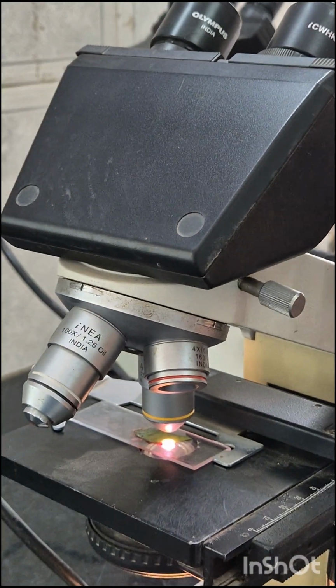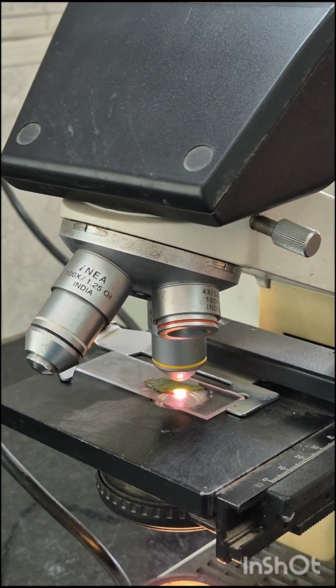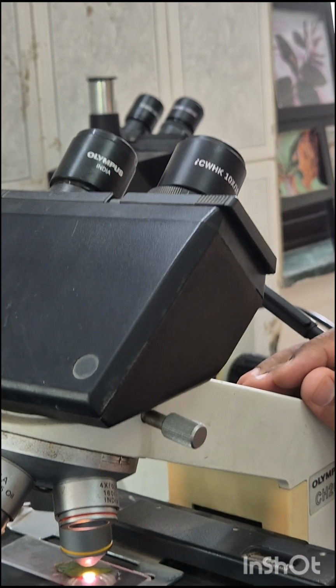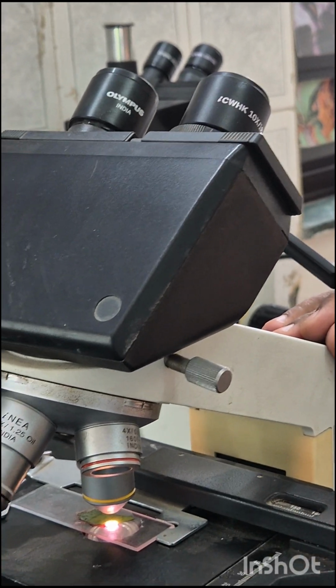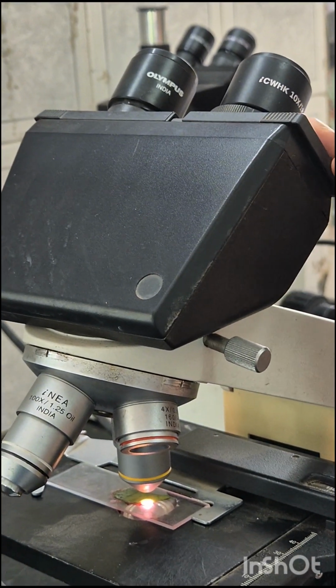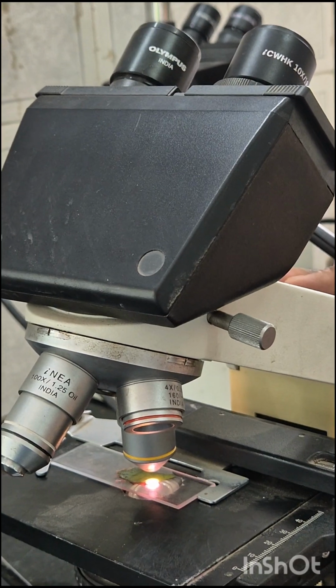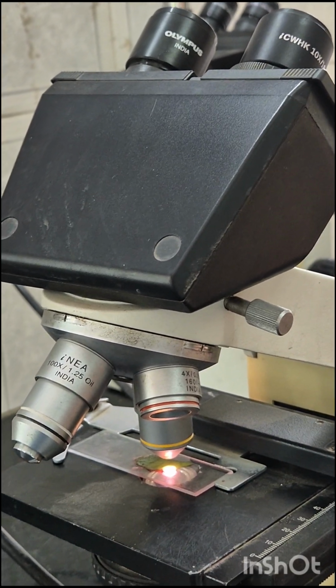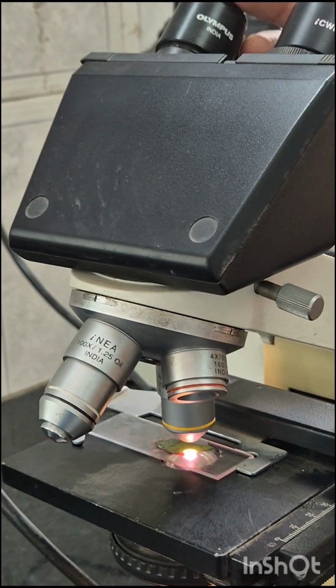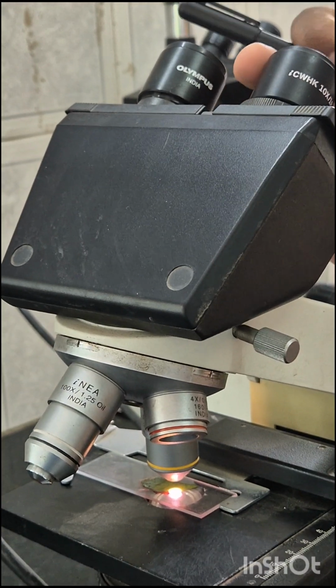Then the eyepiece tube. This is the eyepiece tube, the eyepiece holder. It carries the eyepiece just above the objective lens. In some microscopes such as binoculars, the eyepiece tube is flexible and can be rotated for maximum visualization for variation of distance.